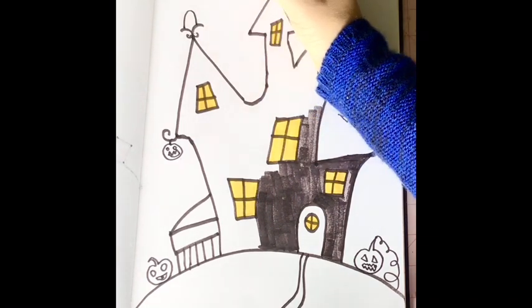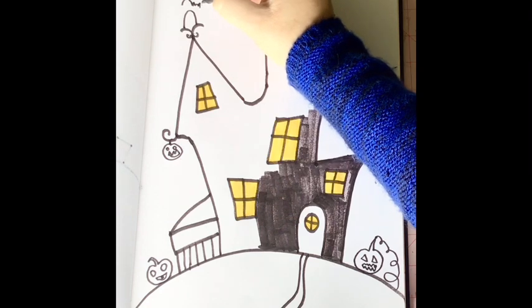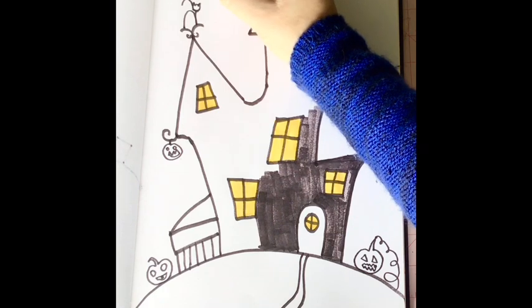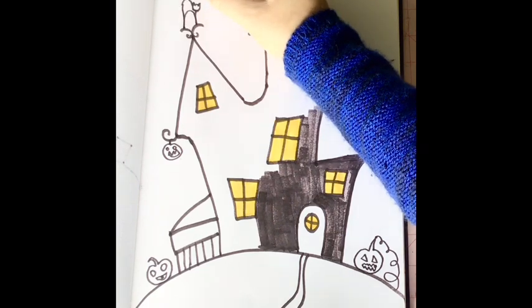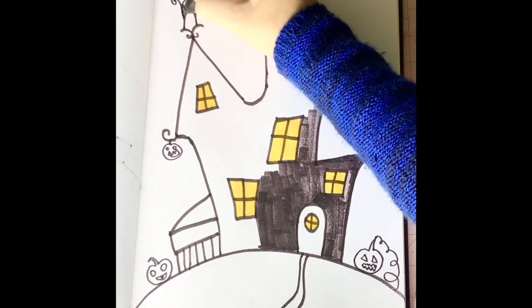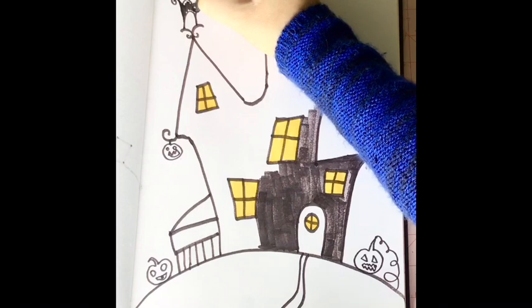And now for the fun cat with the arched back. So you can see I've done a few curved lines. The first one was the legs, and the one above it is the back. And then the little head, two ears, and a curly tail. Okay, there's our scared cat at the top.